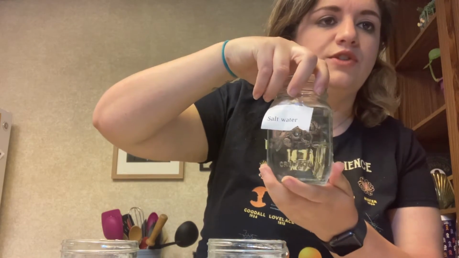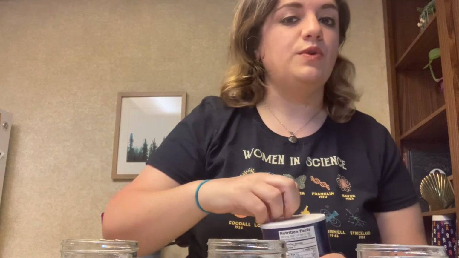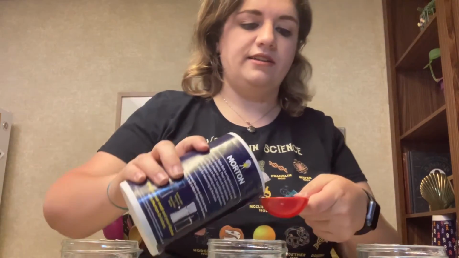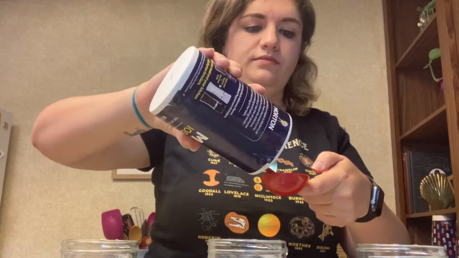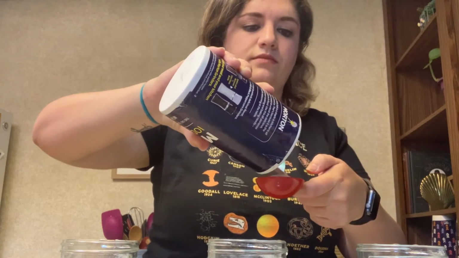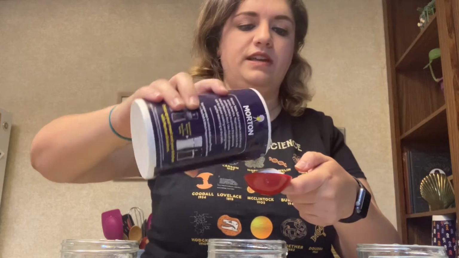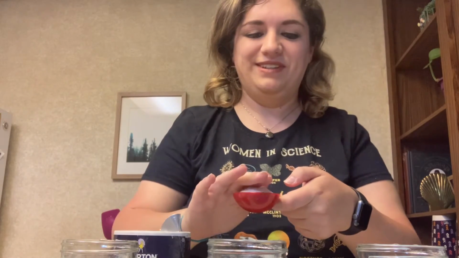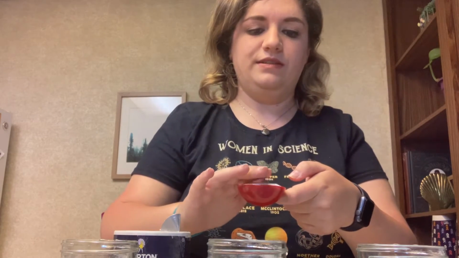In this one, we are going to add 2 tablespoons of salt. So I'm going to go ahead and do that. And then I forgot you'll need a spoon to mix in the items we're adding. Try to be careful. This table always ends up a mess when I do science experiments.